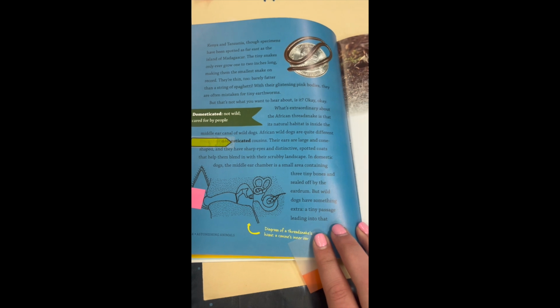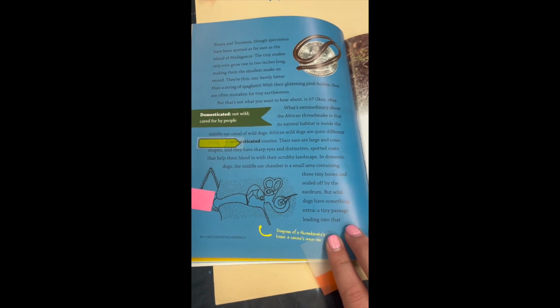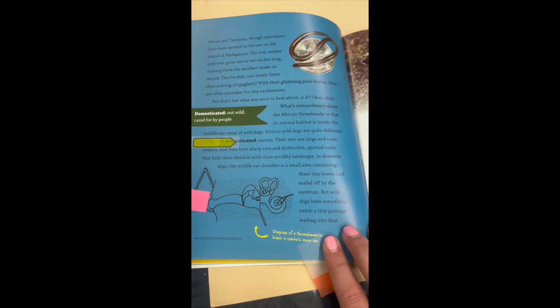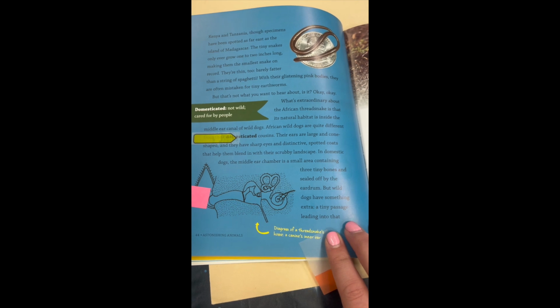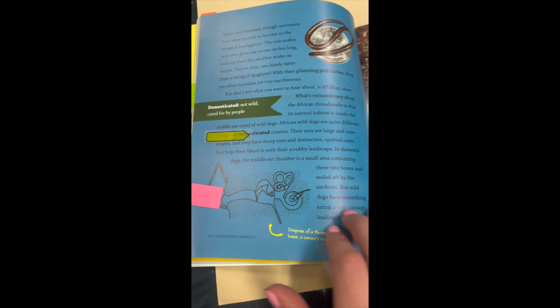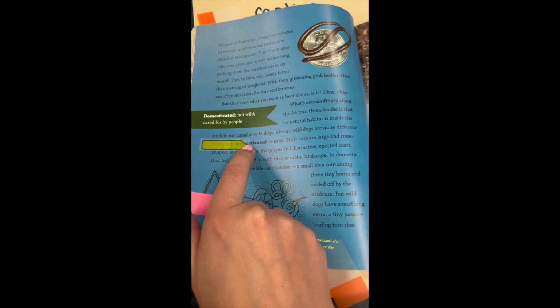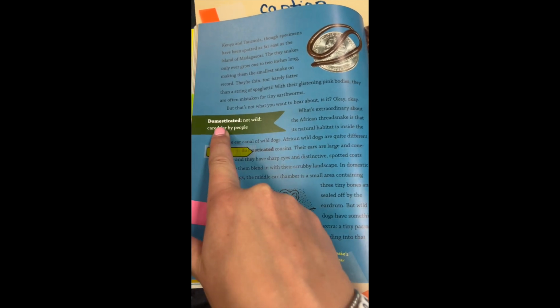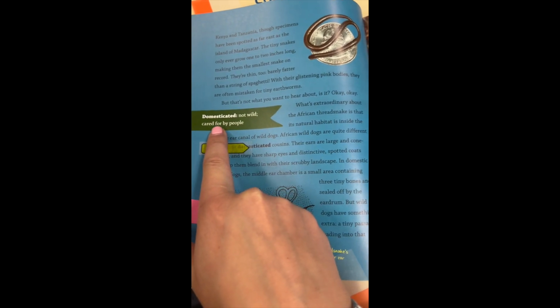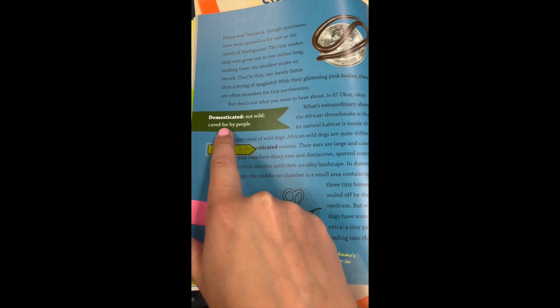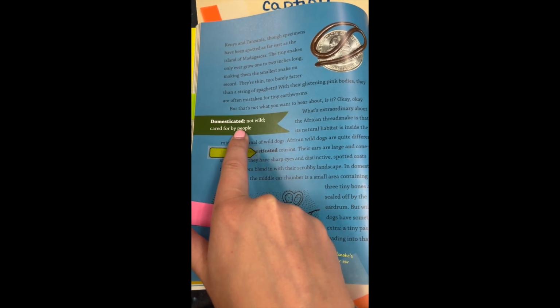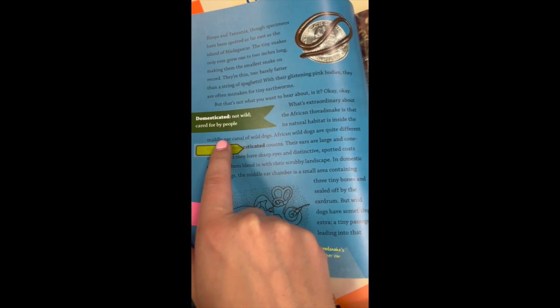Okay. What's extraordinary about the African thread snake is that its natural habitat is inside the middle ear canal of wild dogs. African wild dogs are quite different from their domesticated cousins. Domesticated is a bolded word, so I know that it's important. So I'm going to look up here to find that domesticated means not wild, cared for by people. I can relate that to a pet dog.